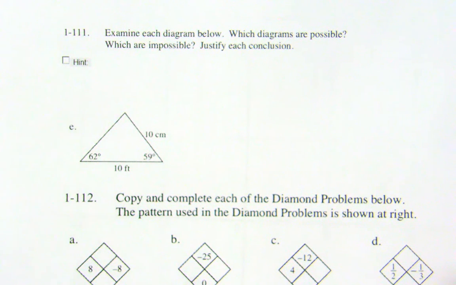So you need to use what we learned today, which is about the longest side is across from the biggest angle, and the smallest side is usually across from the smallest angle. And then you need to remember that the interior angles of a triangle always add up to 180.